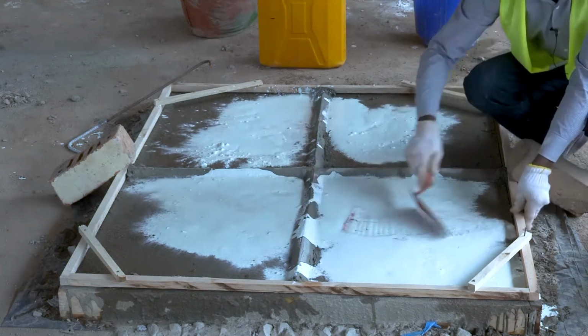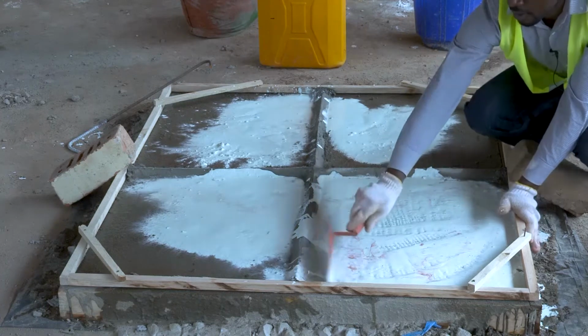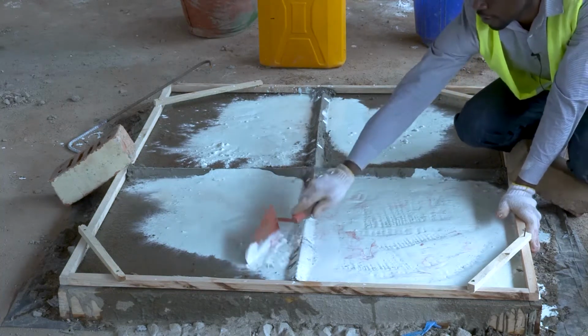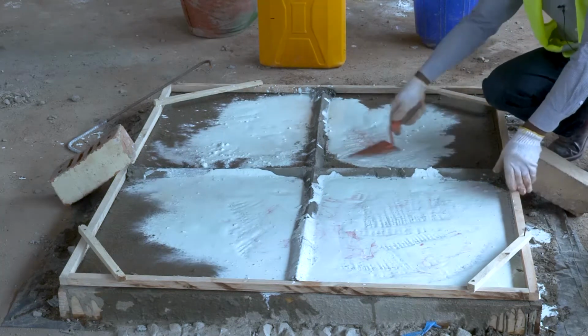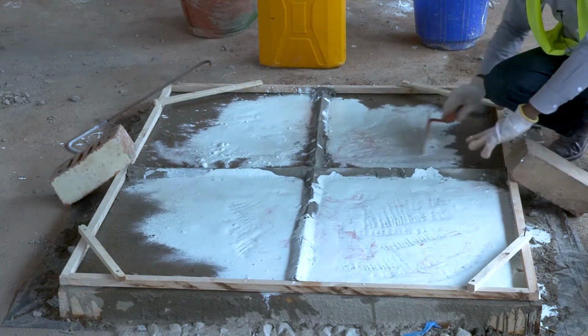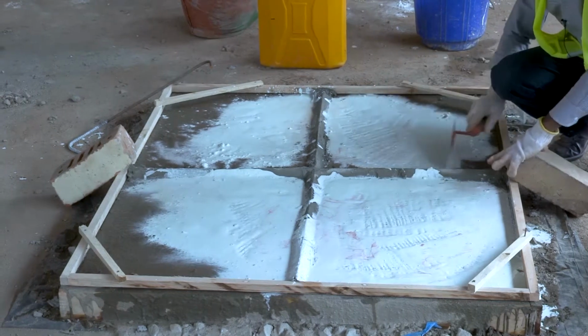So the cement slurry is just spread over a concrete floor in order to provide a proper bond between this old concrete surface and the new terrazzo flooring.